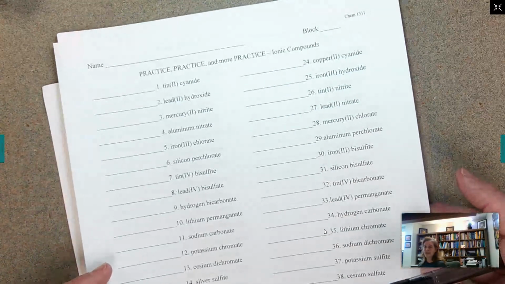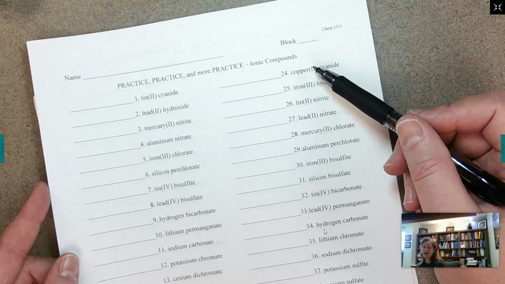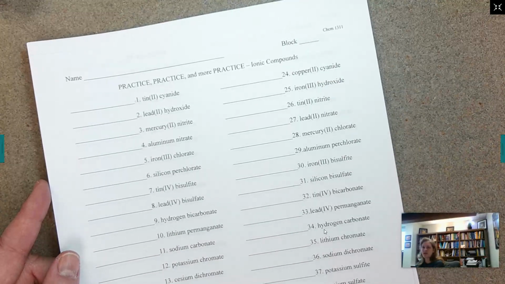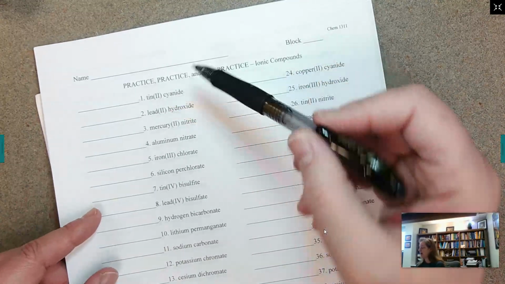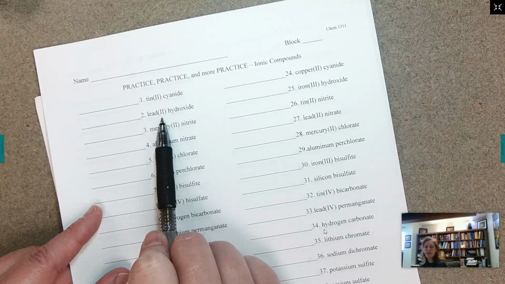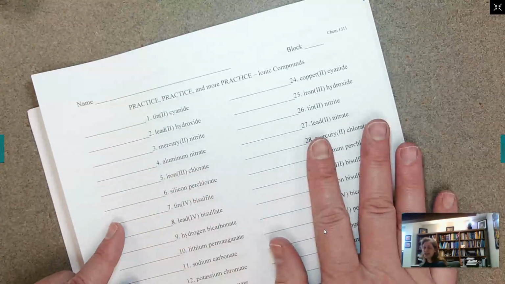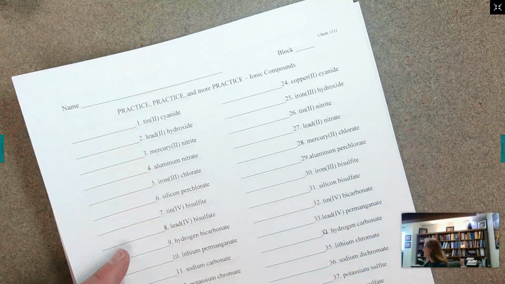Now let's take a look at, and again, I'm going to have this paper for you as well. This one is a crazy document. I do have all of these. I've got a key for all of these. This is just practicing with ionic compounds. This seems to be one of the major problems. And as you can see, we've got polyatomics in here, and we've got metals with more than one charge. So this paper is just all different kinds of ionic compounds.